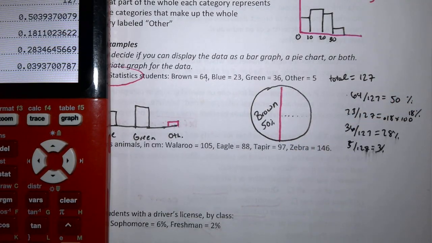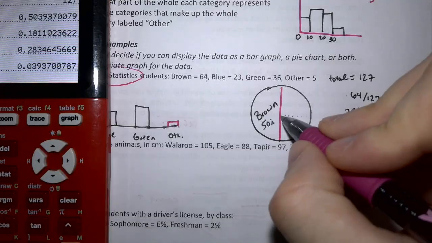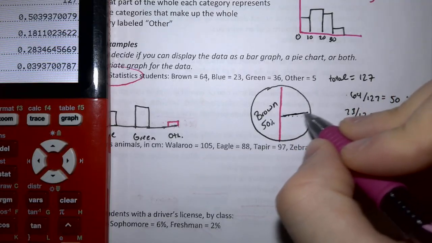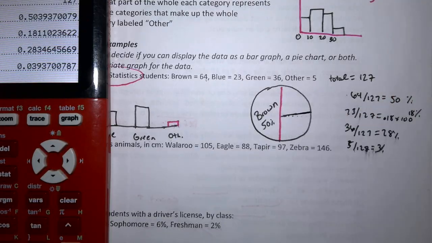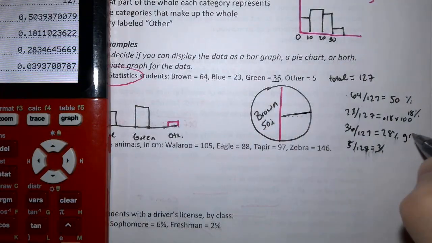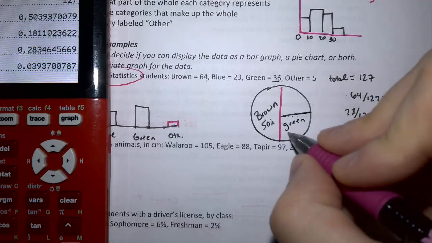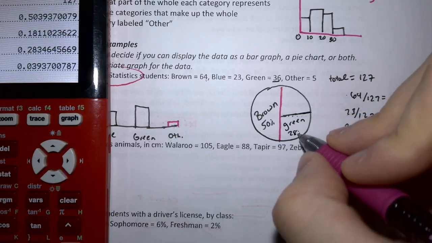So 30% or 28%, I'm doing 28% next for whatever reason, is going to occupy a little bit more than 25. So I'm going to do this, and then this chunk over here would represent the 28%, which was green eyes. So this is going to be green, and it is 28%.